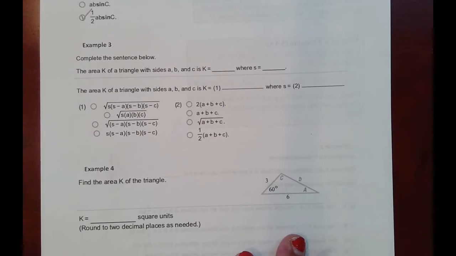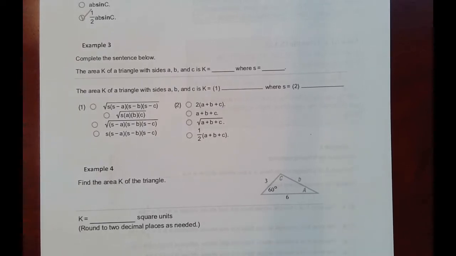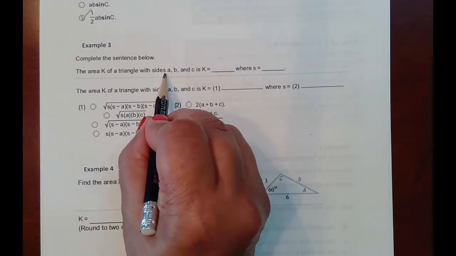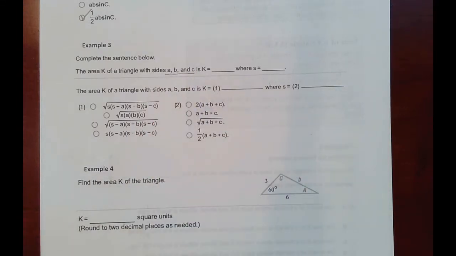For example 3, the area of a triangle where only the sides have been given. So just true to form for MyMathLab, they like to give you the theorems and formulas at the beginning of a particular section, and when you're reading the book, which is where some of these problems come from. And then MyMathLab will ask you questions with respect to those theorems, and then very quickly you'll jump into the actual problem.